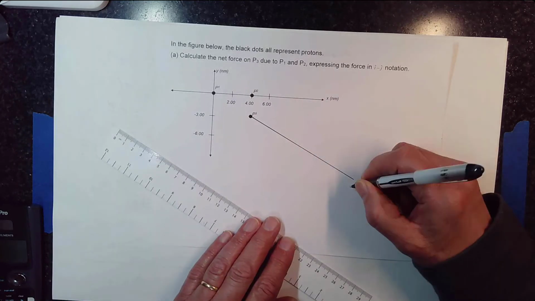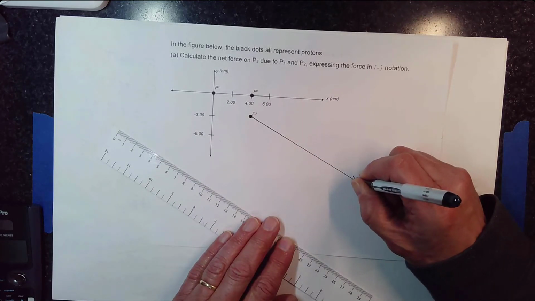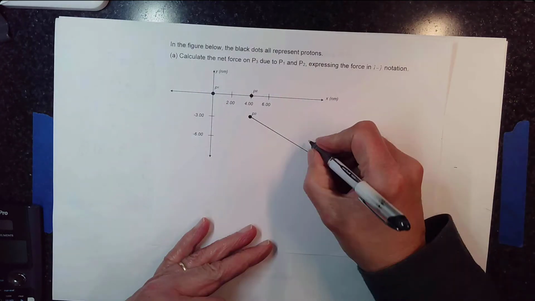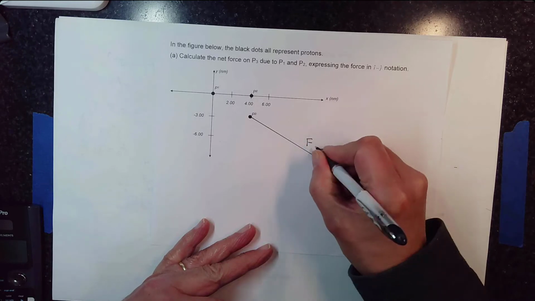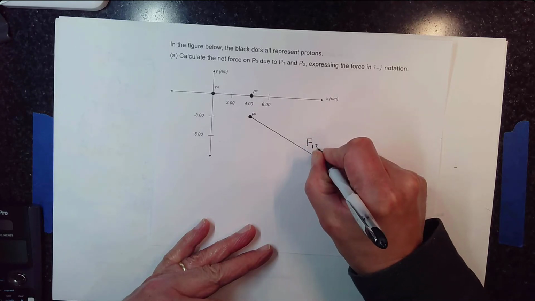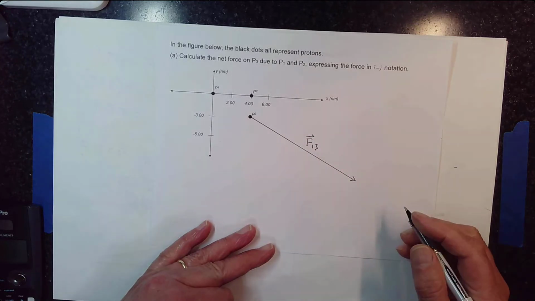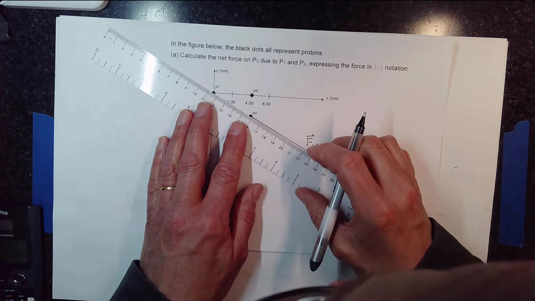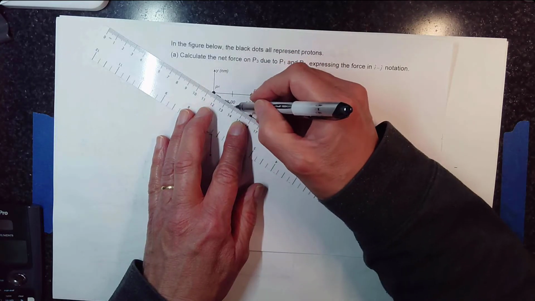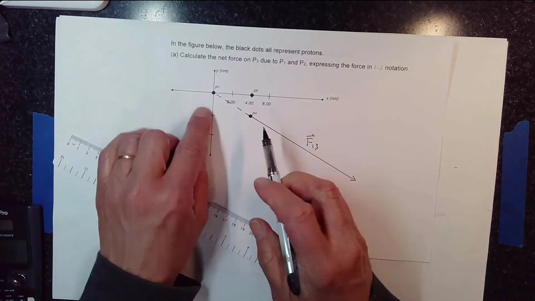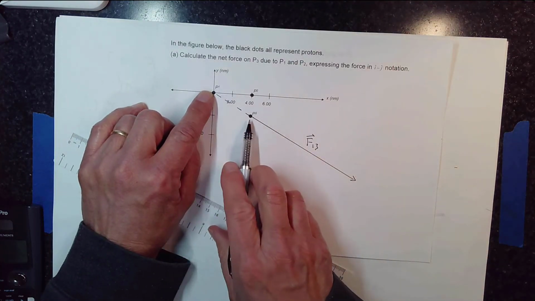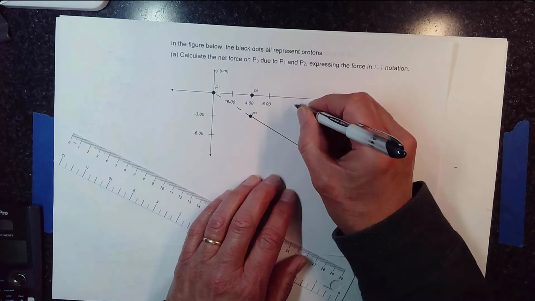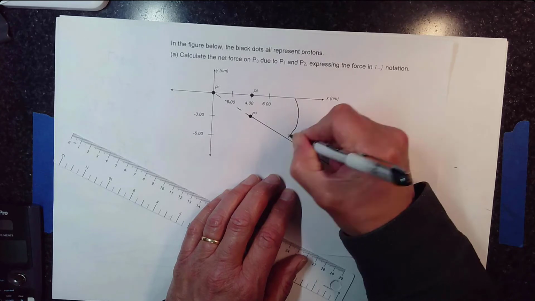I'm going to draw the forces huge on here because I want to make it easier to deal with some angles and things. So this would be the force that 1 exerts on 3, and I'll just call it F13, like that. The angle that it makes with the horizontal will be the same angle that a line from P1 to P3 makes with the horizontal. I'll be calculating that angle pretty shortly actually.